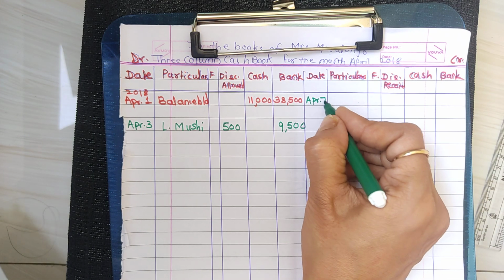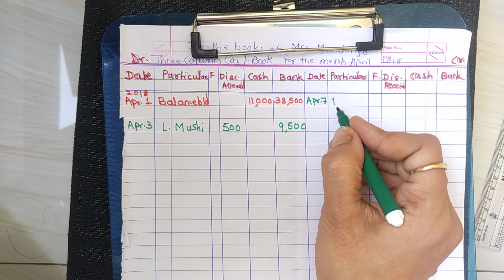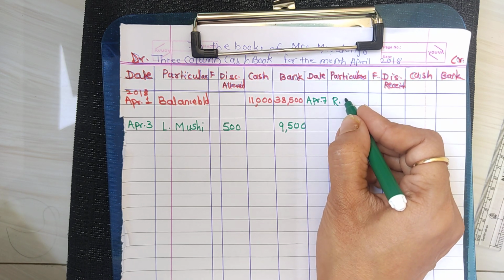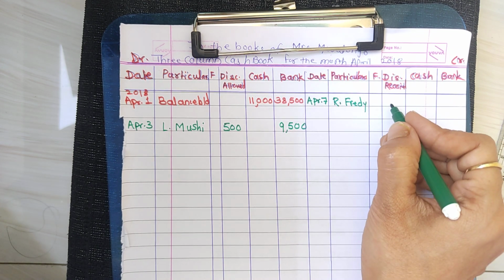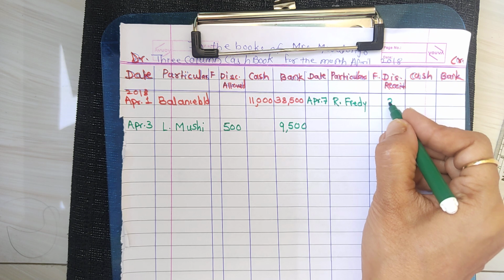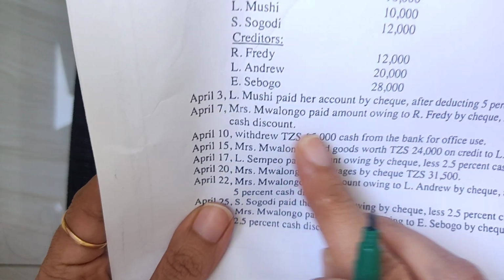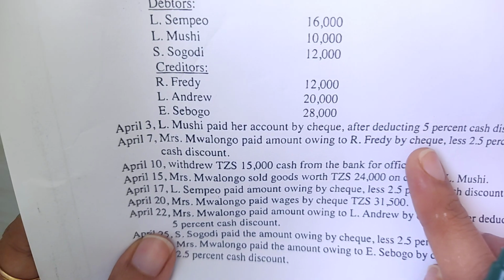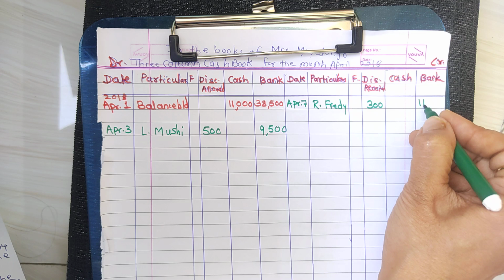April 7. To whom this amount is paid? That name you will write here in the particulars column. R. Freddy. Okay, how much was the discount? 300. And how much amount was paid? Now here also it is given paid by check, so write in the bank column 11,700.